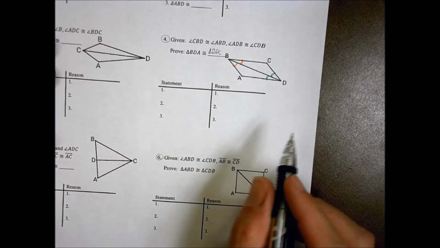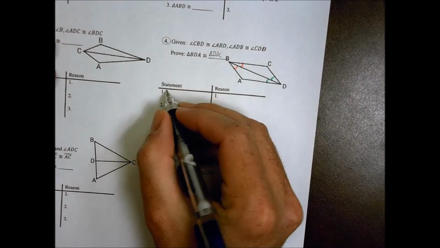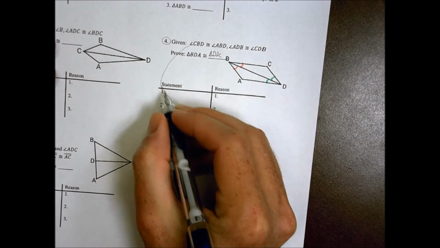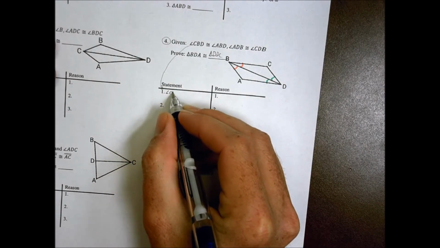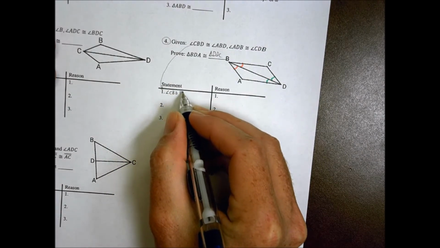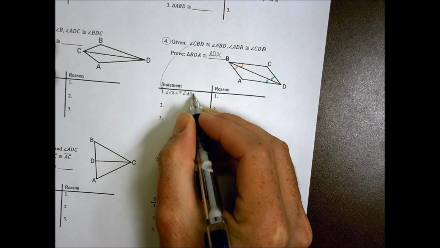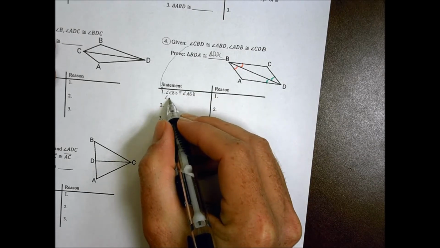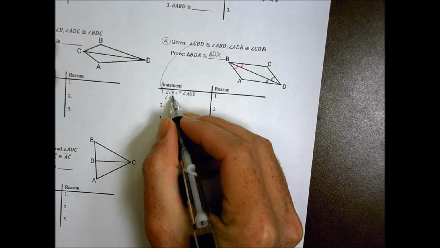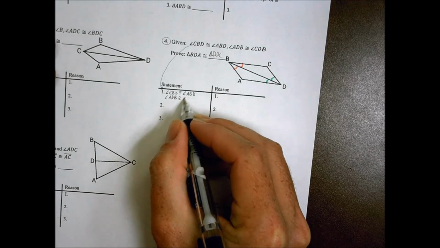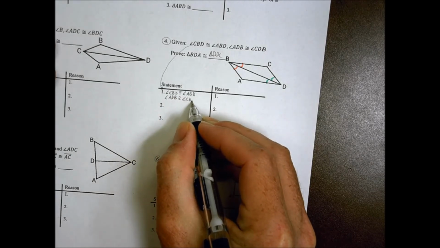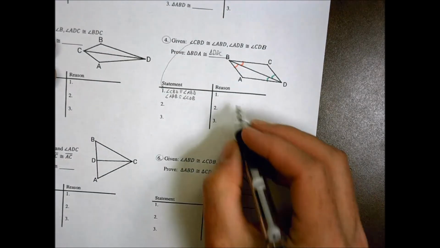Okay? So first we write down our given stuff. So we have to copy all this down. So I write down angle CBD is congruent to angle ABD, and angle ADB is congruent to angle CDB. So that, first of all, is my given.